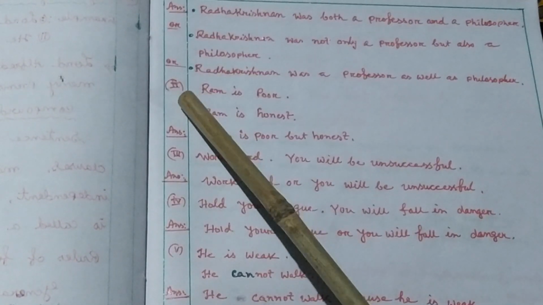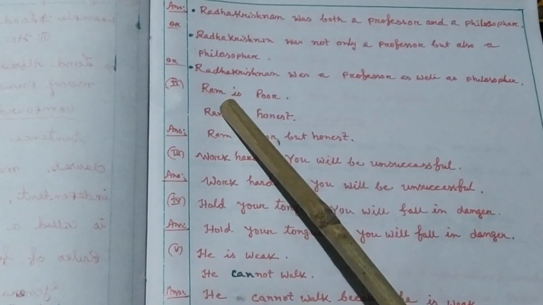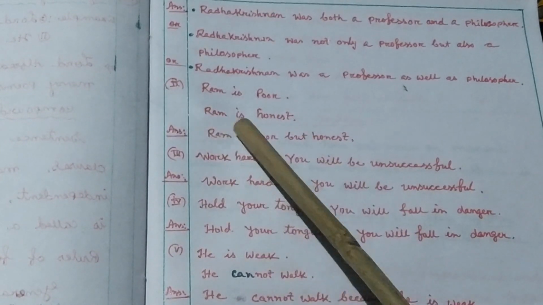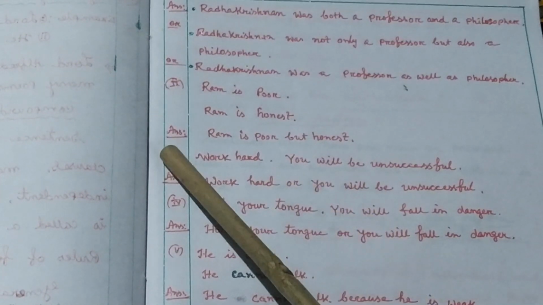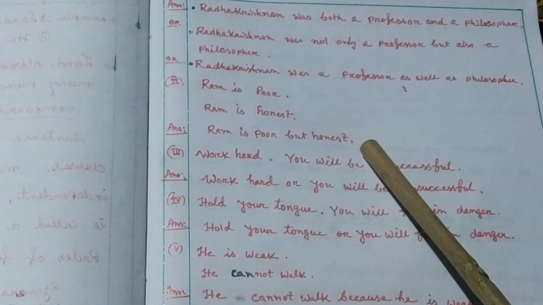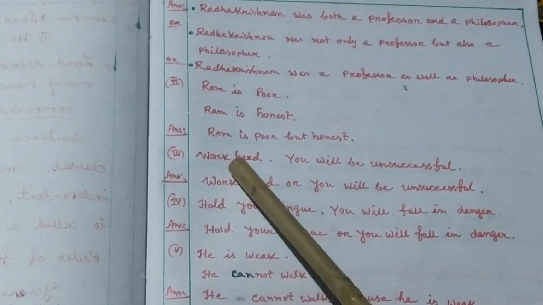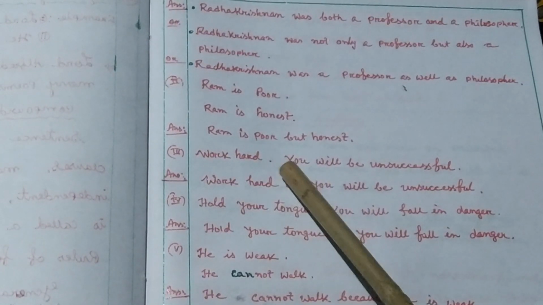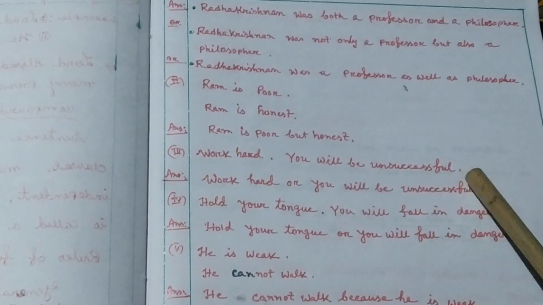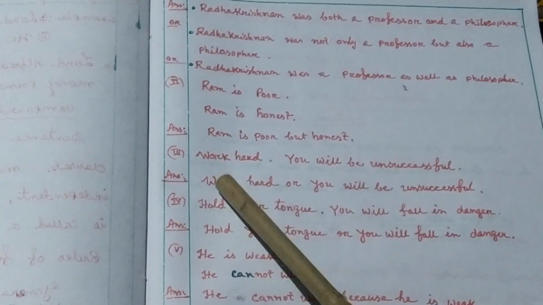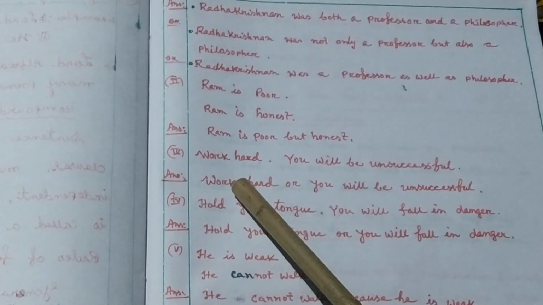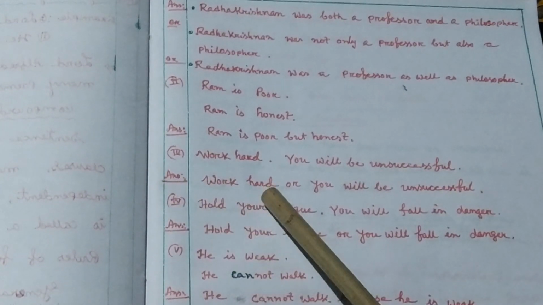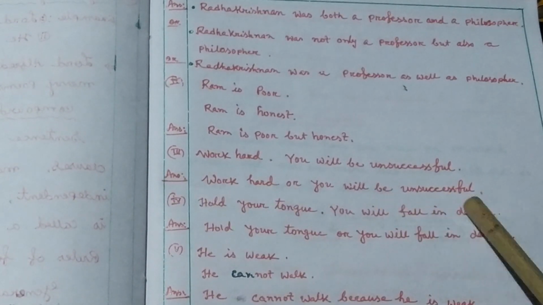Now students, number 2, Ram is poor, Ram is honest. Answer: Ram is poor but honest. Now students, number 3, work hard. First sentence, work hard, simple sentence. Second sentence, you will be unsuccessful. So the answer means the combination of these two sentences. The new one, after combining two sentences, is: work hard or you will be unsuccessful.